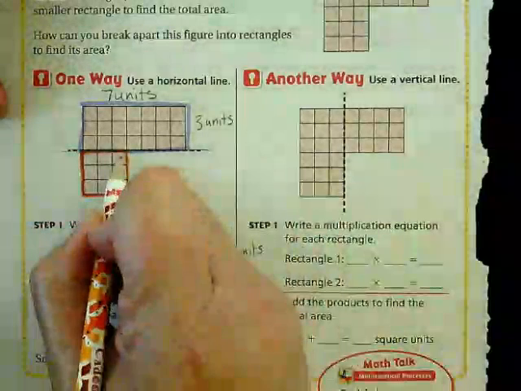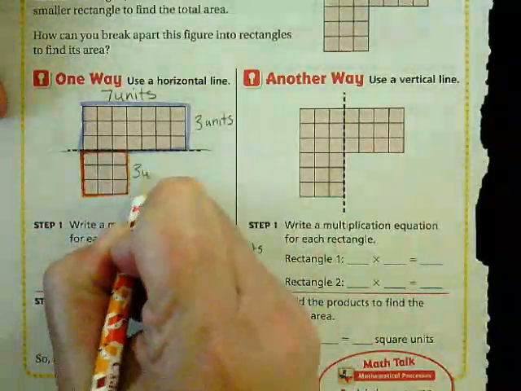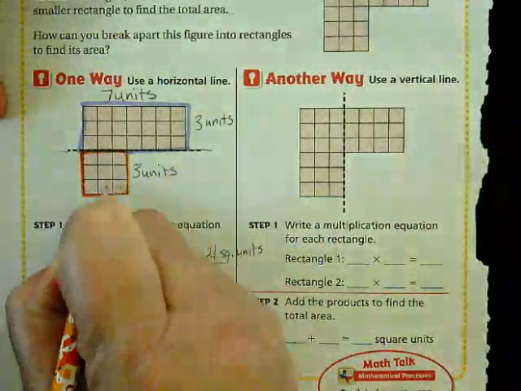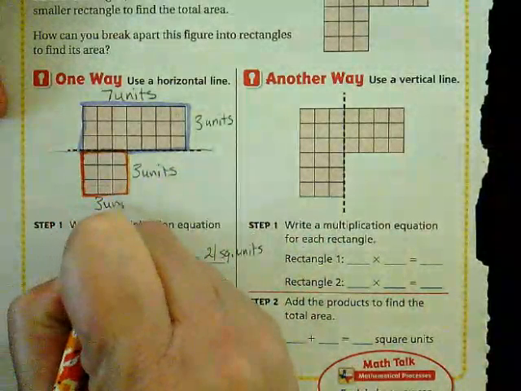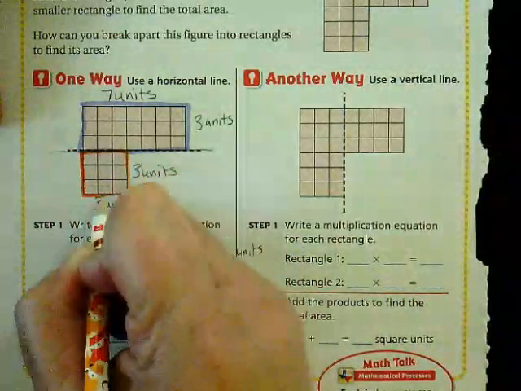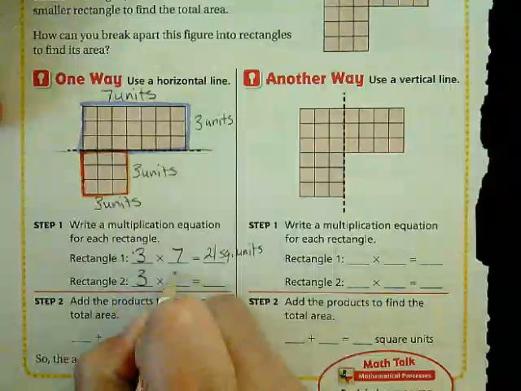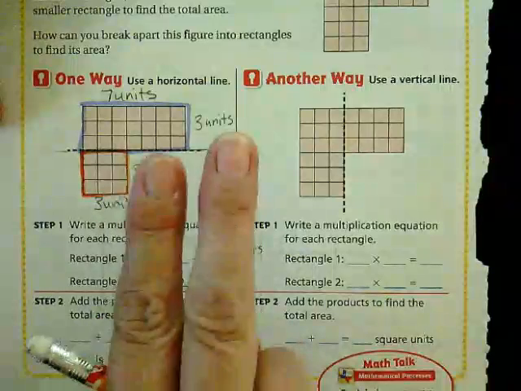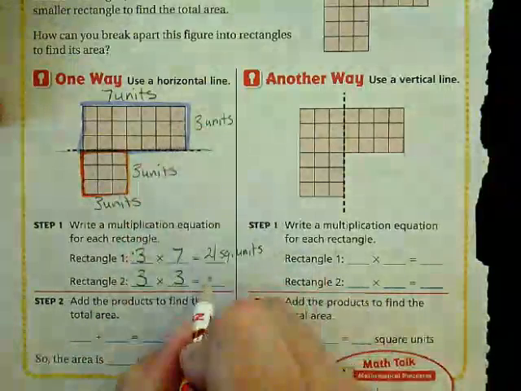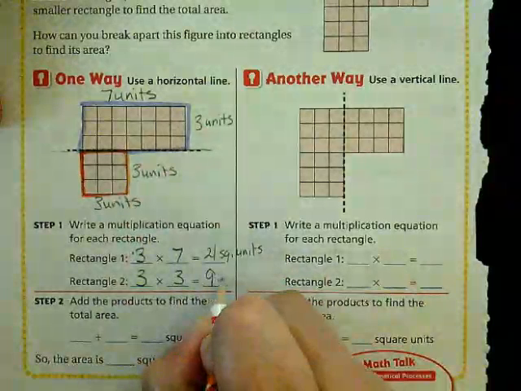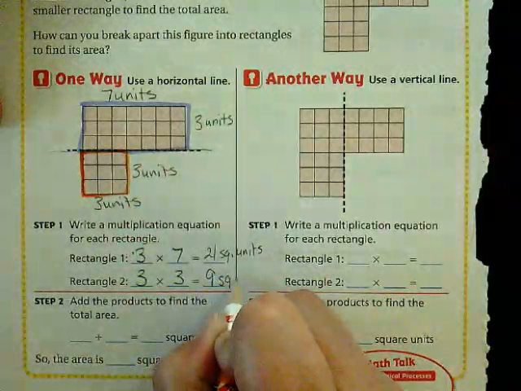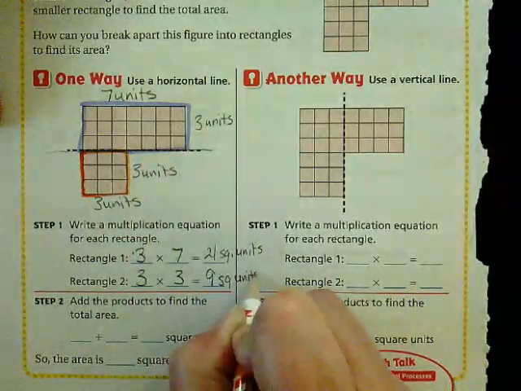Well, let's count our sides. 1, 2, 3 units by 1, 2, 3 units. I know I can multiply length times width to find area. So 3 times 3: 3, 6, 9. So the area of the smaller rectangle is 9 square units.